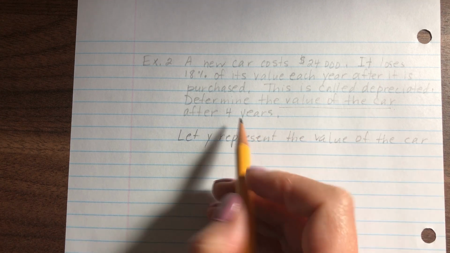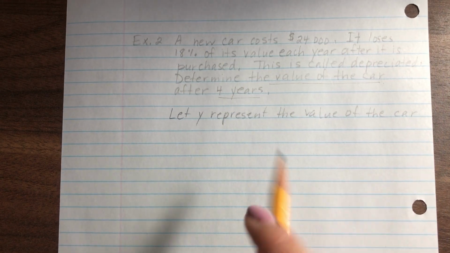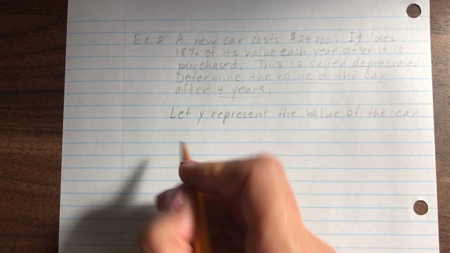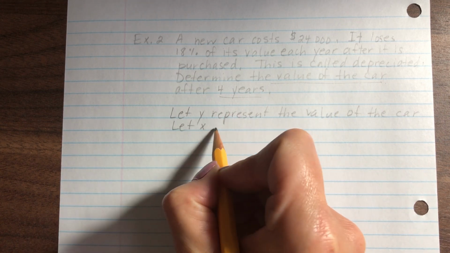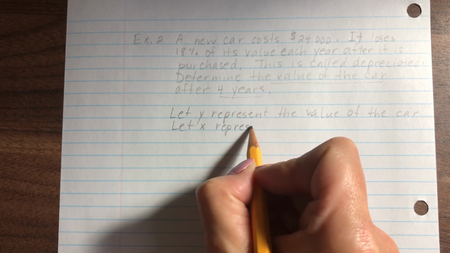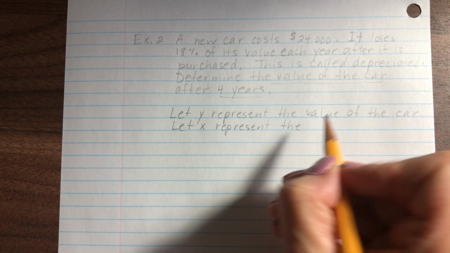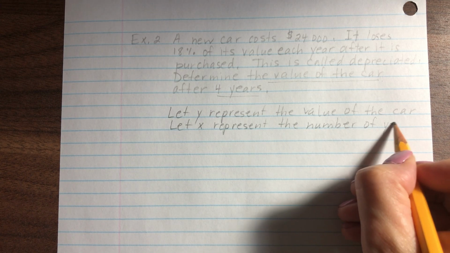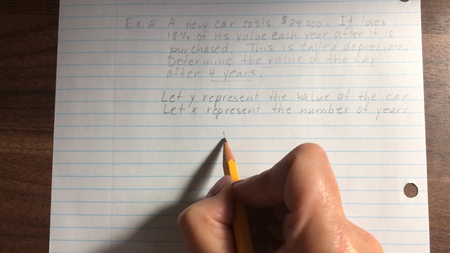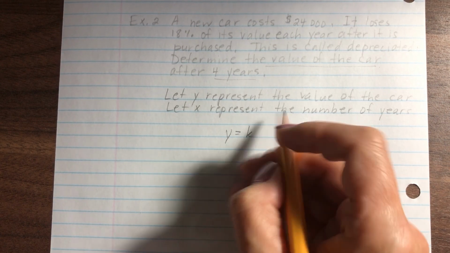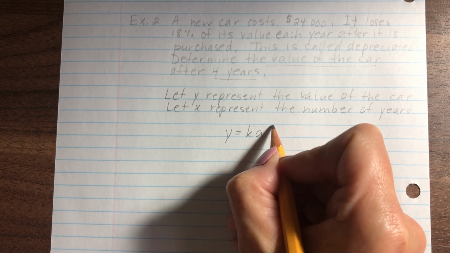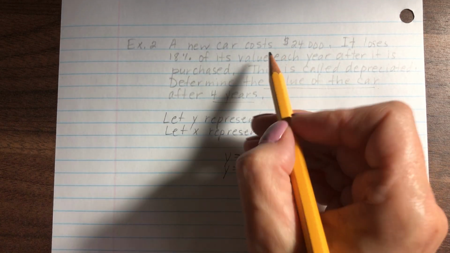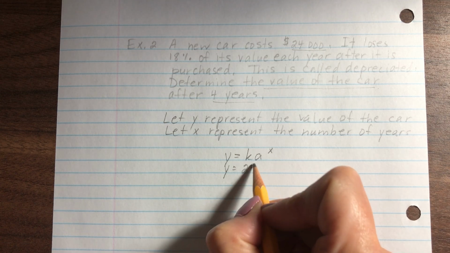The value of the car depends on the number of years that go by, since the value depreciates or loses its value every year. So X is going to represent the number of years. We're going to model this with an exponential equation of the form y equals k a to the exponent x. K is the initial price of the car. So the initial price of the car is $24,000.